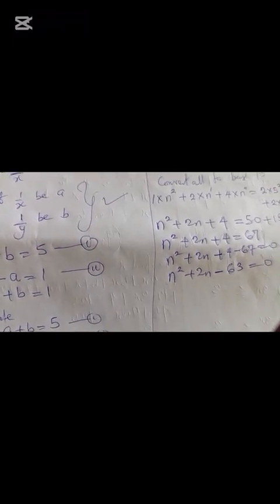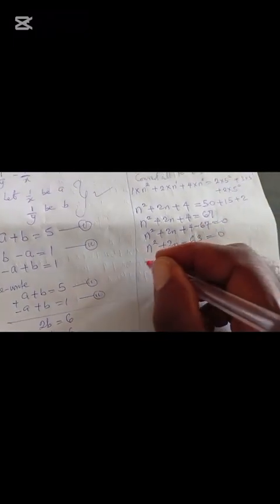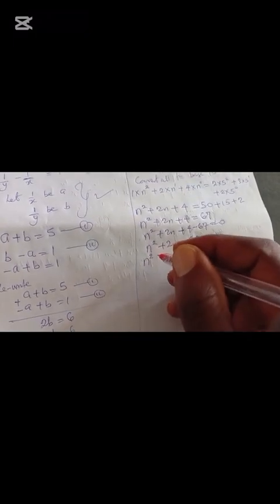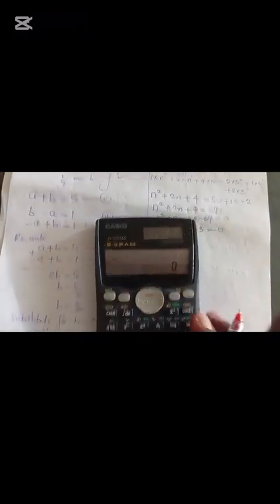Now we are at the factorization level. Think about two numbers that multiply to give minus 63, and when you add them up, they give you 2, that is 2n. So what are they? If you think very well, I think I can pick 9 and 7. Let my calculator also witness my statement. I'm saying 9 and 7 in what modality?